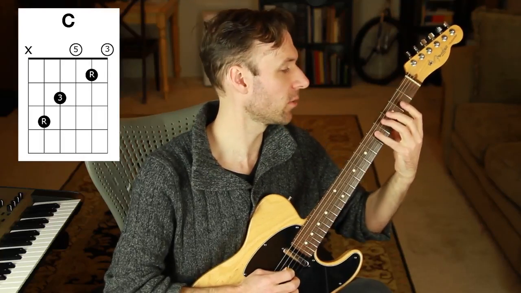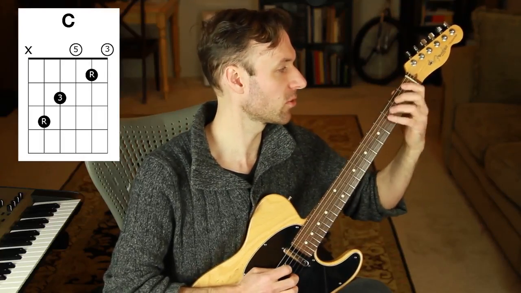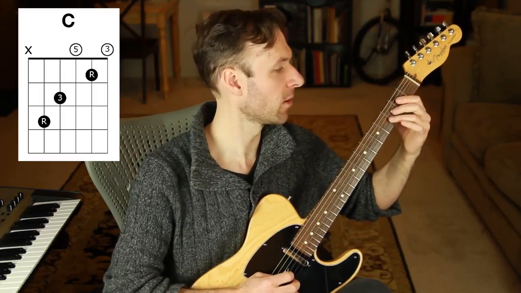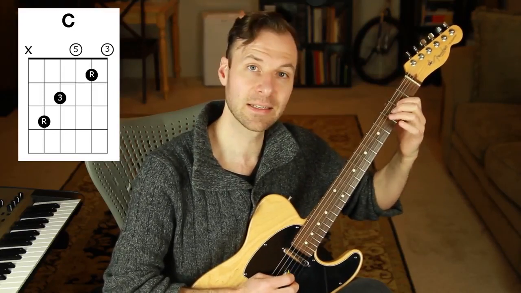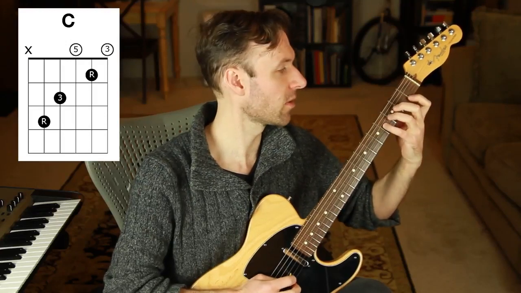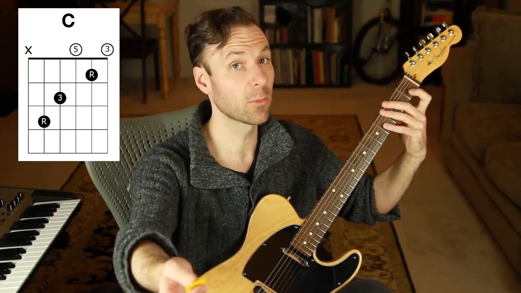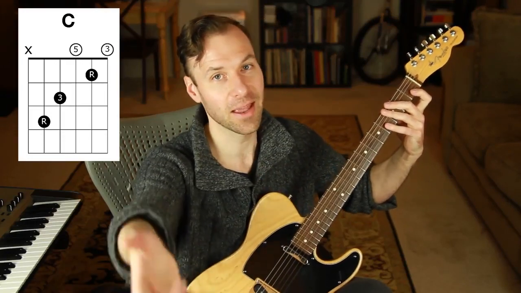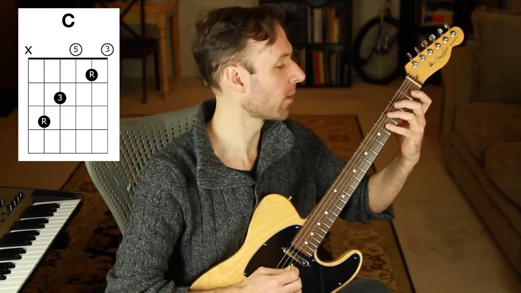Okay, 4 to 5 is a whole step, but that is the same as the open string or the whole step shape over to the open string. There it is, 1, 3, 5. Okay, 5 to 6 is a whole step, 6 to 7, okay, 7 to 1, crossing strings, half step. I know I'm going over that quickly, but that's why I'm doing this whole series, because I can just say, hey, you should know that because we talked about it in lesson 2.